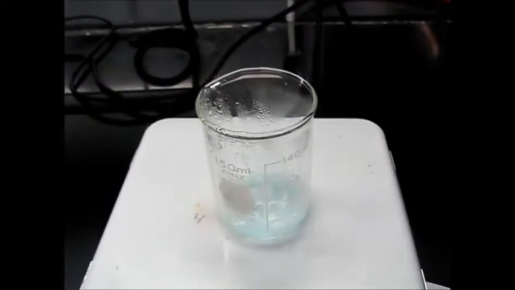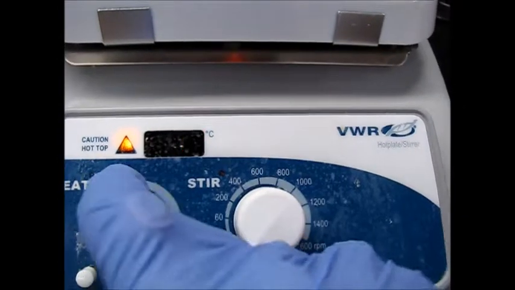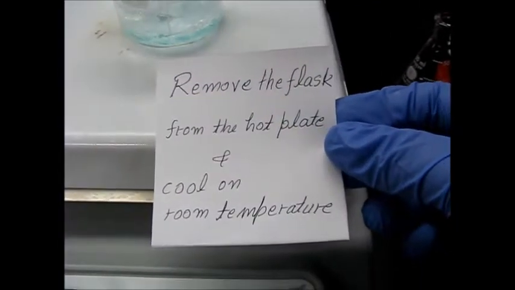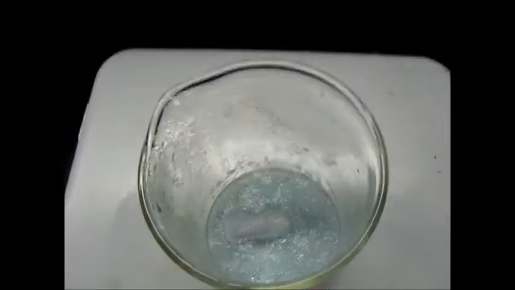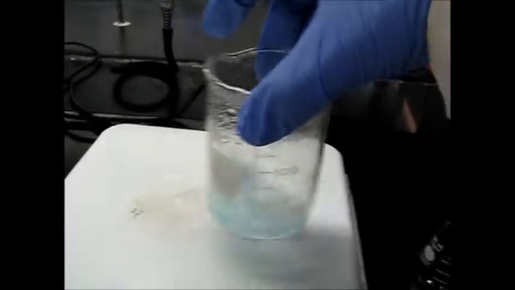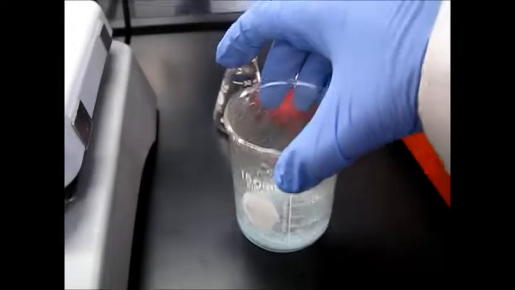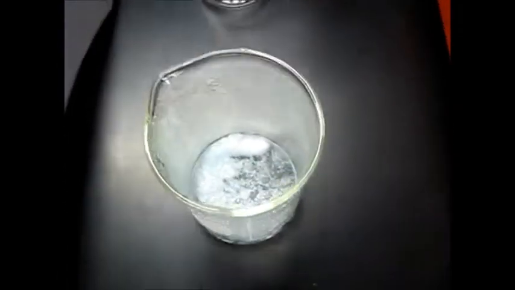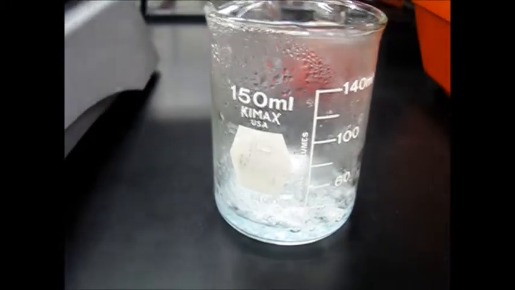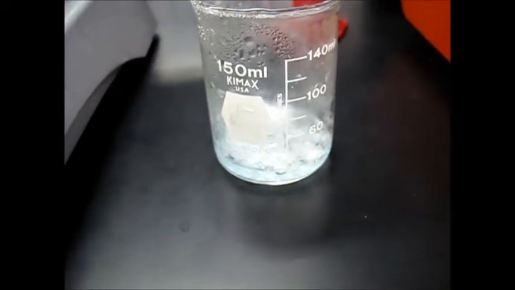So now it's time to stop the heating, remove the flask from the hot plate, and cool it at room temperature. You can see all the crystals are forming. It's better to remove it and let it cool at room temperature to crystallize our product, and then we will come back.